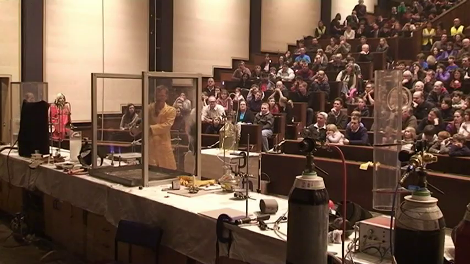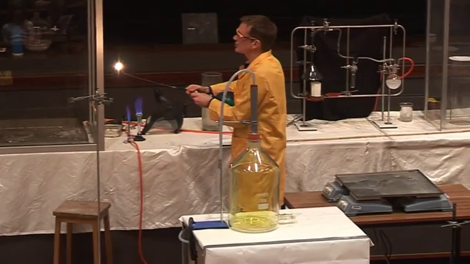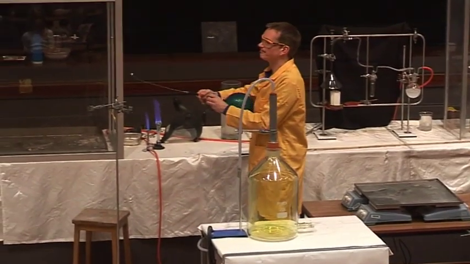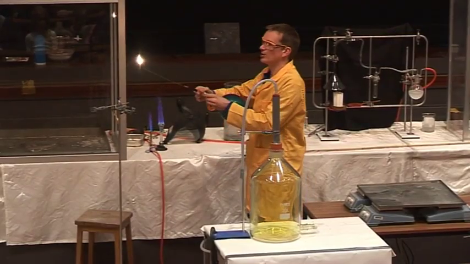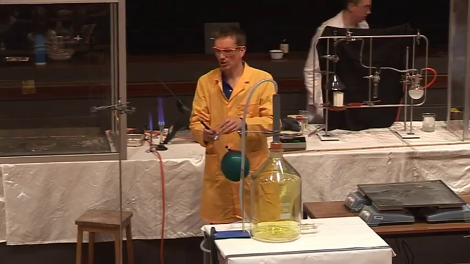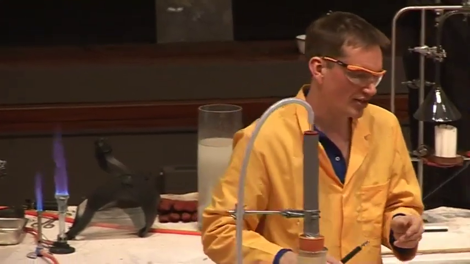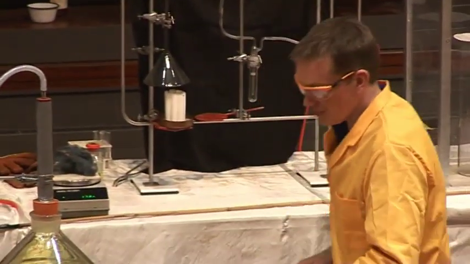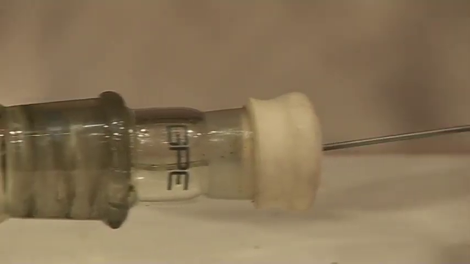And this burns. I should be able to set fire to this. Okay, it burns. Very smoky flame here. Okay, but I need to start this by putting it into the Bunsen flame to get it to burn. So this is acetylene or ethine. So it's 2 carbon atoms and 2 hydrogen atoms in each molecule of this gas. Now, I'm going to put this into the chlorine. So there's no oxygen at all in this.